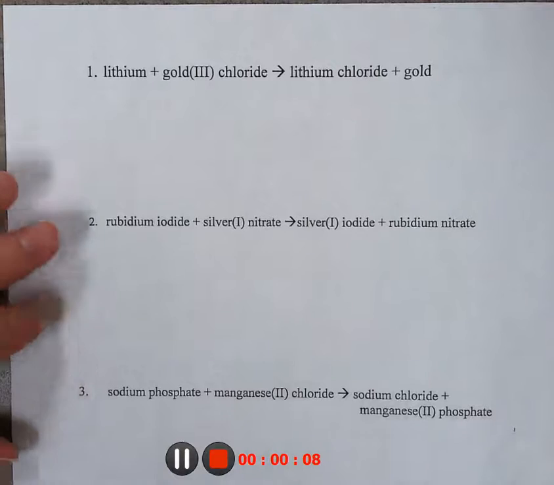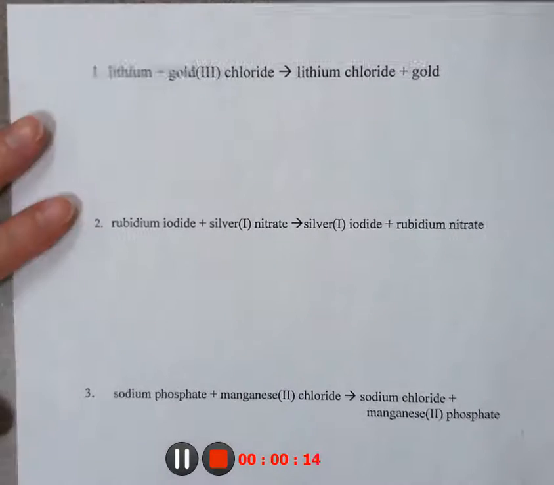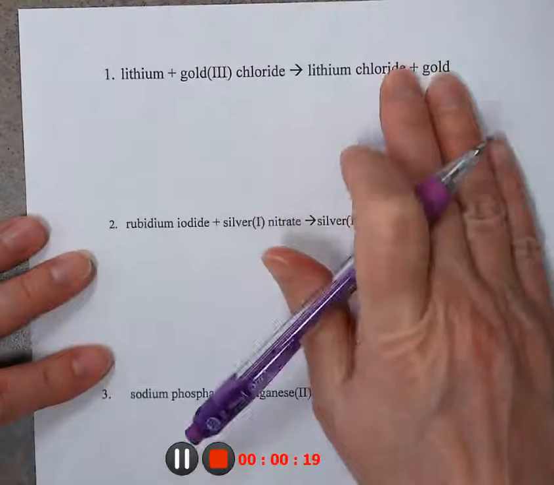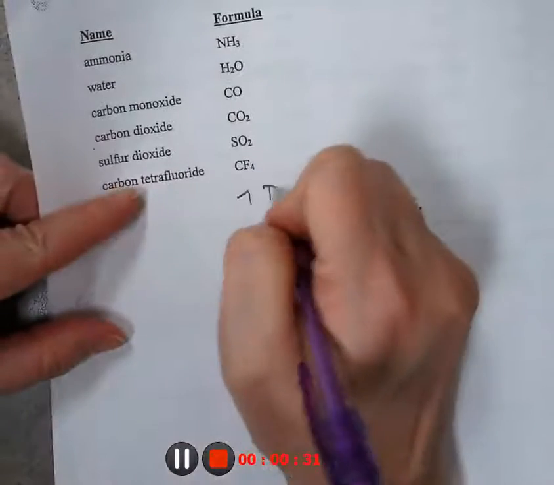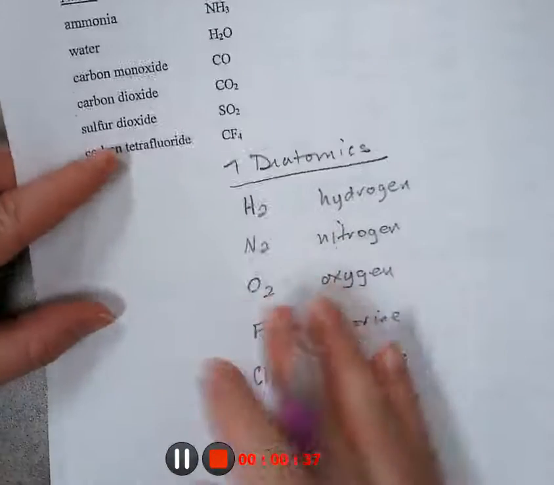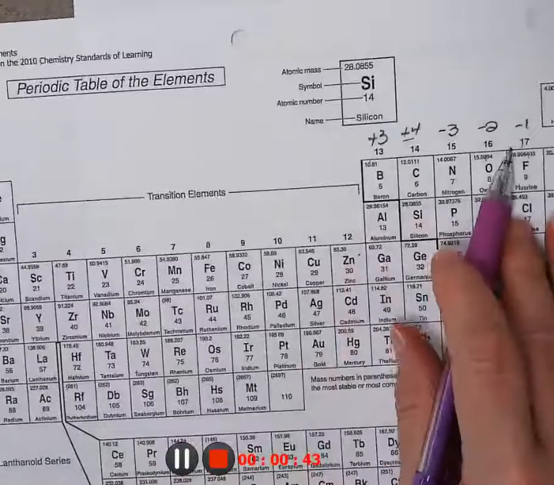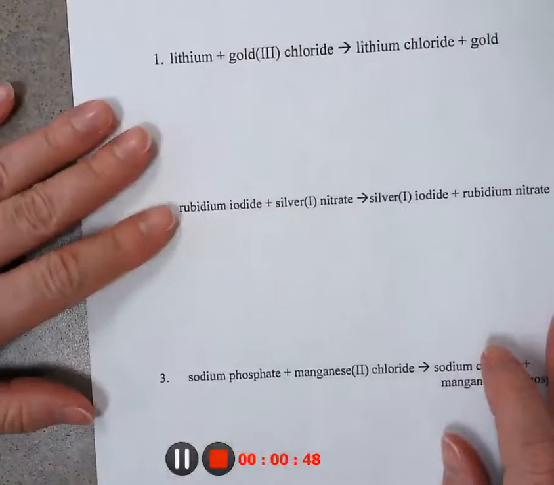So we've got balancing equations set 2, set 2 of this set, but it's really set 5, where we balance giving words and convert them to chemical equations. Alright, again, you'll need your polyatomic ion sheet, common formulas, your 7 diatomics that I mentioned before. We covered those a long time ago. And then your periodic table with your oxidation numbers on it. Alright, once you get those and you're all set, we're ready to rock and roll.